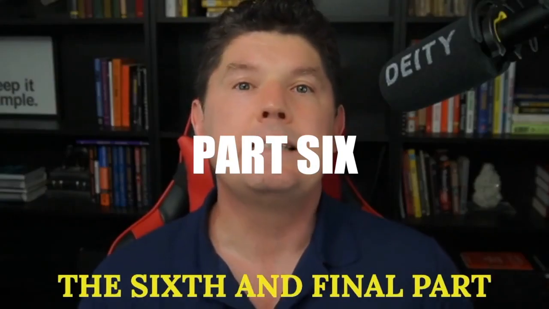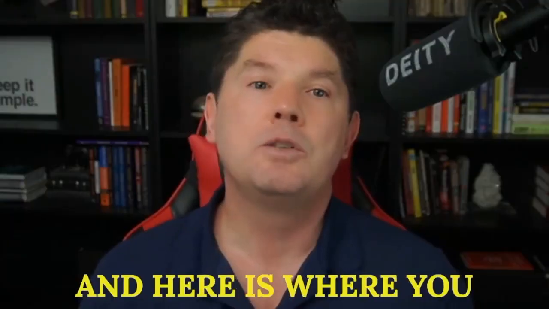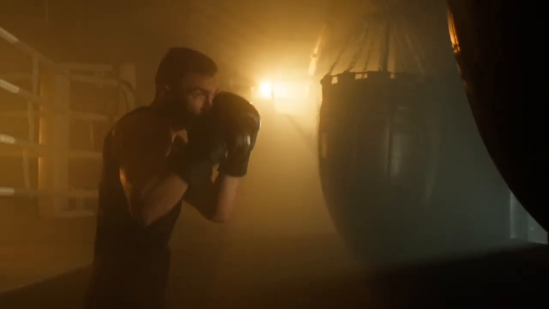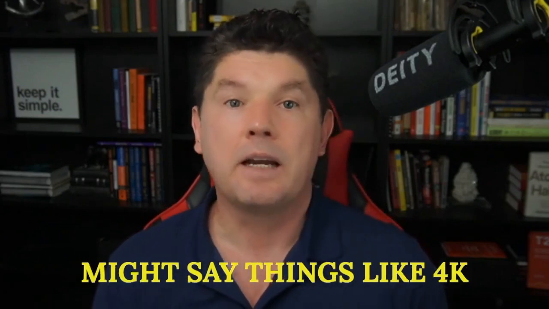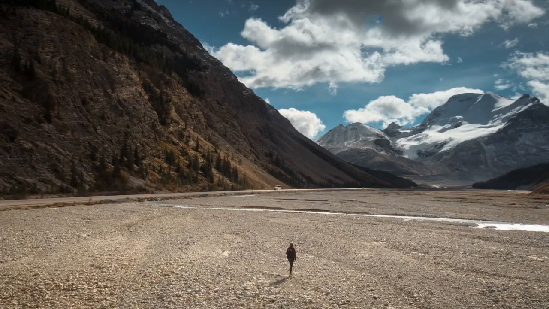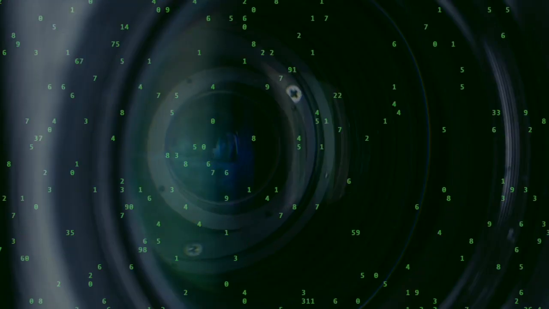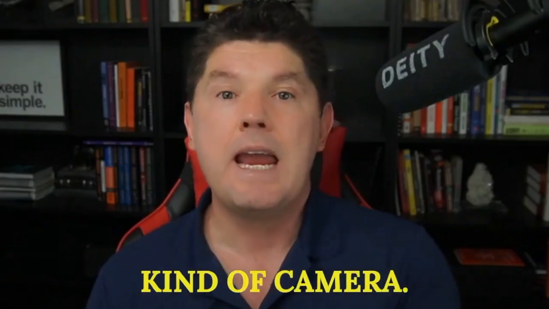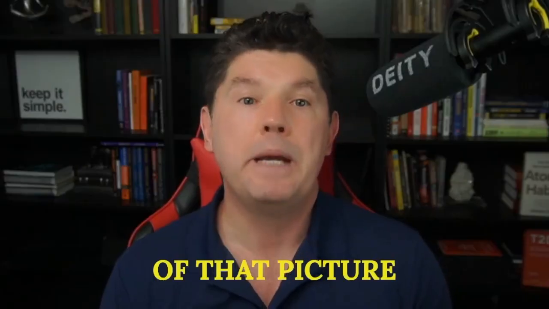And that brings us to the 6th and final part of the perfect prompt, and that's the composition. And here is where you give any technical details about the layout, the arrangement, or the overall image quality. Examples here, you might say things like 4K resolution, wide angle shot, face only portrait, warm lighting, a lot of different varieties here. And there are some very specific technical things you can describe. You can go down to describing the kind of camera. So think of composition kind of like you're managing a photo shoot and you're picking the camera and its settings and the lighting and the overall technical arrangement of that picture that's being made.